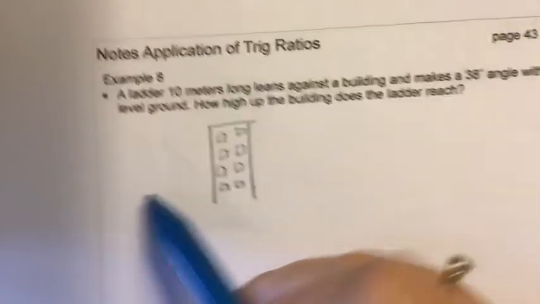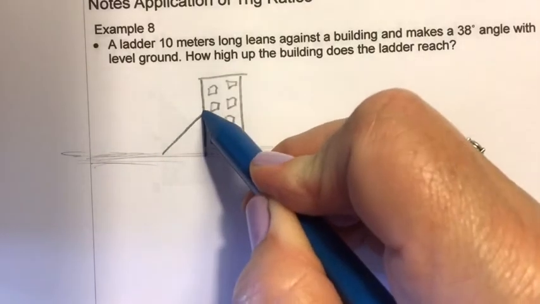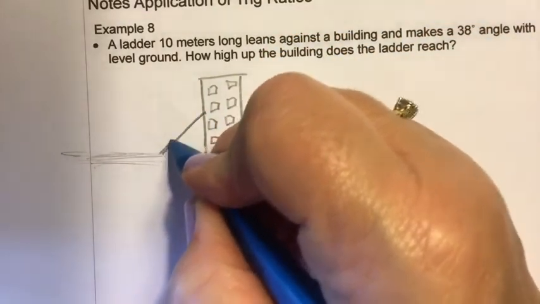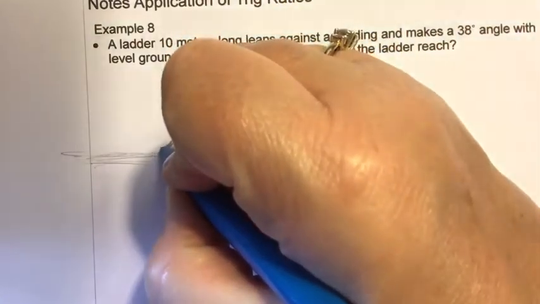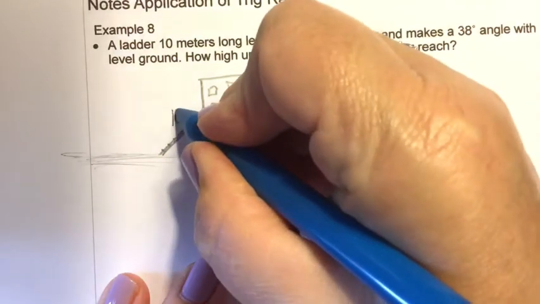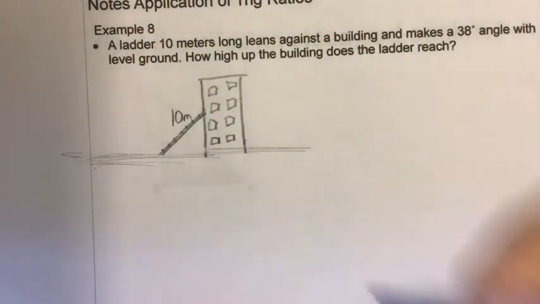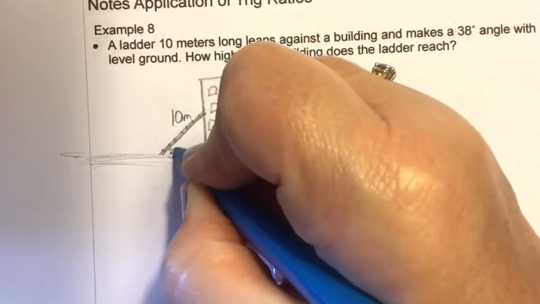Here's the level ground. Here's my ladder leaning against the building. That ladder is 10 meters long. It makes a 38-degree angle with the ground.